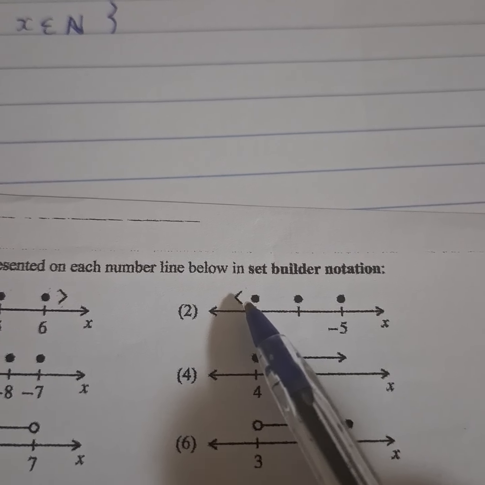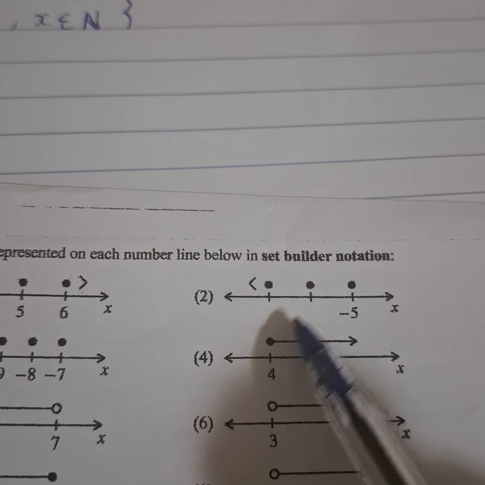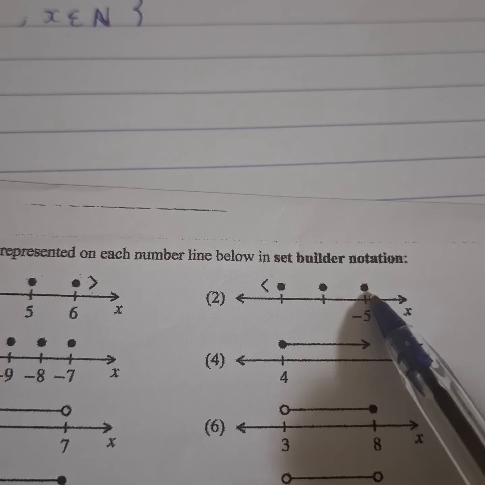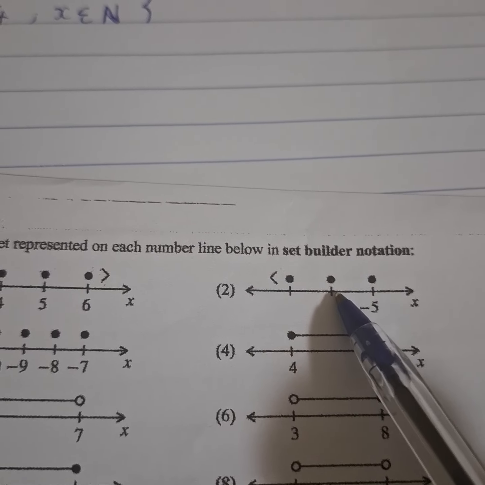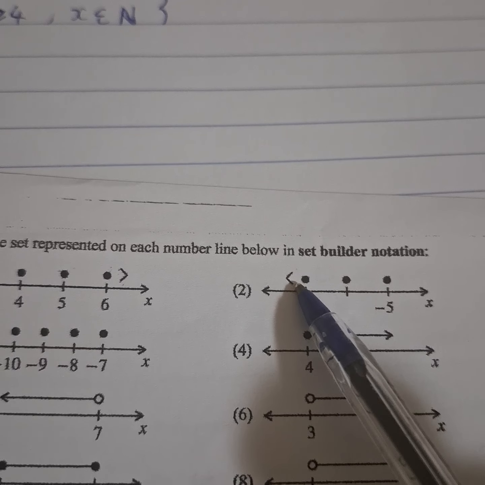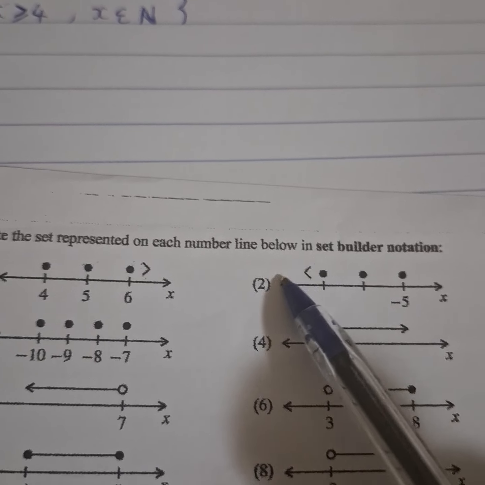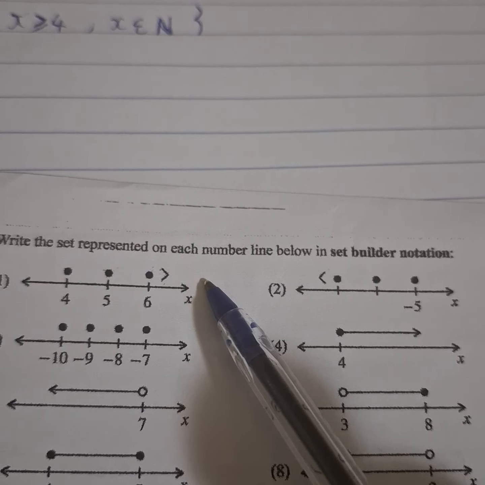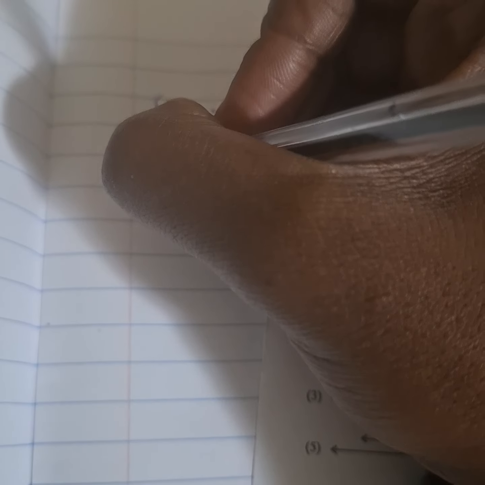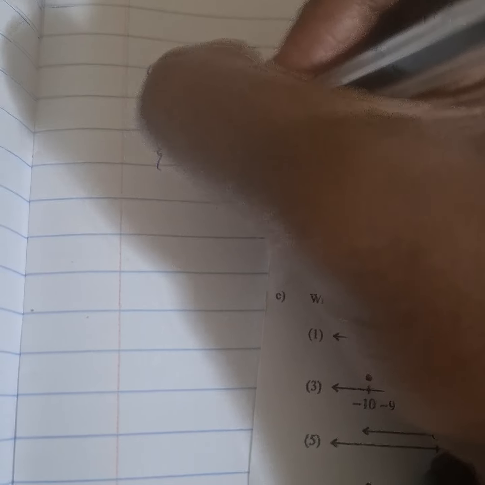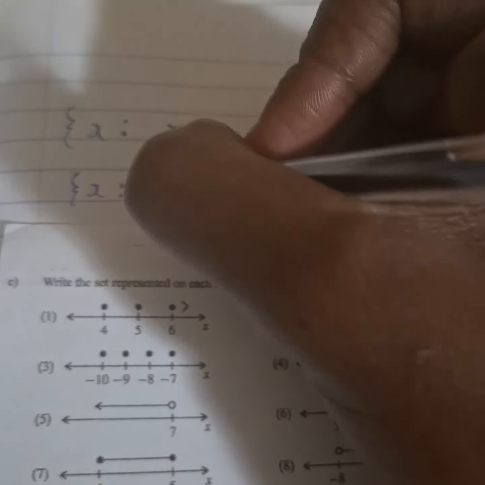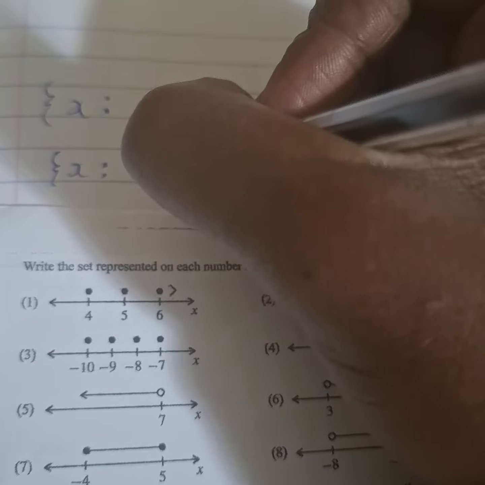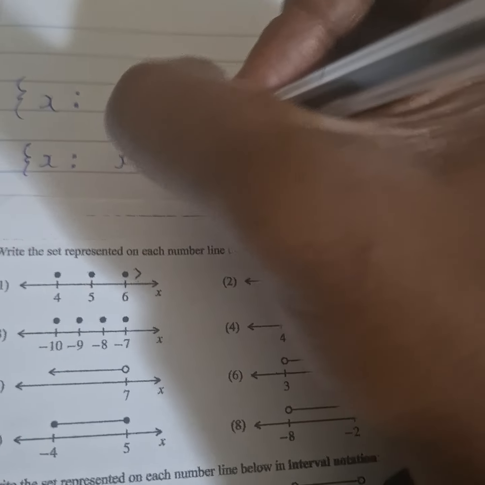The second one says dot, dot, dot. So we include -5, include numbers -6, -7, and it seems like the arrow then indicates that we move on in the negative infinity direction. So we say x such that x is less than or equal to -5.